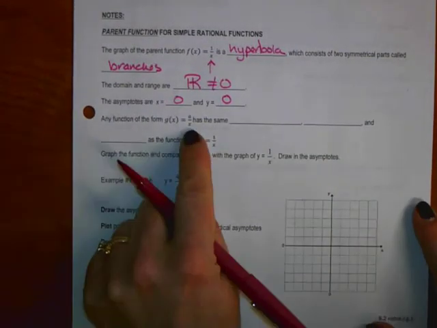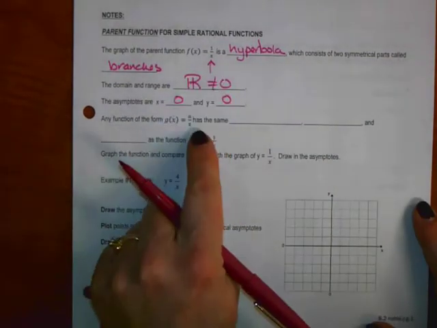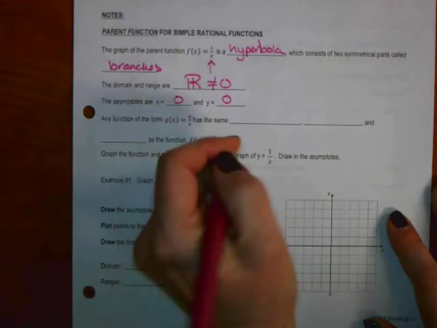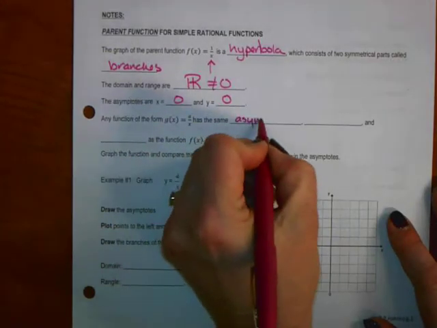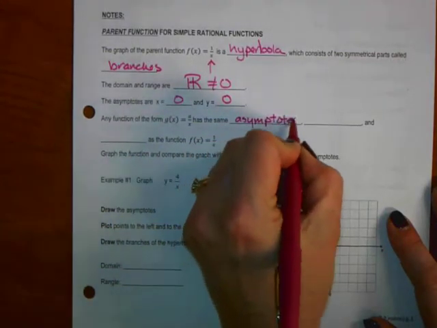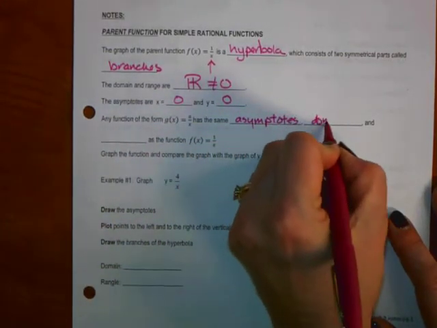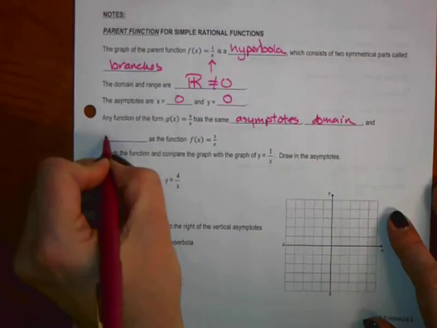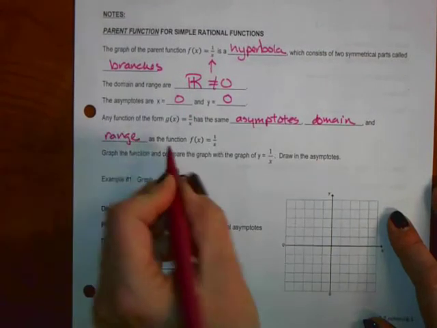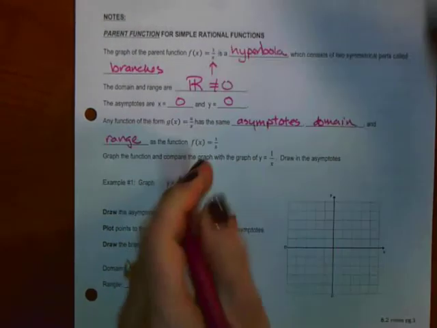So any function of that form, which is the same as the parent function, has the same asymptotes, domain, and range as the parent function.